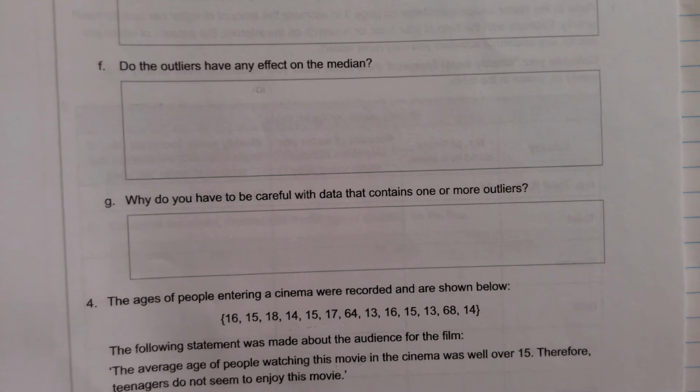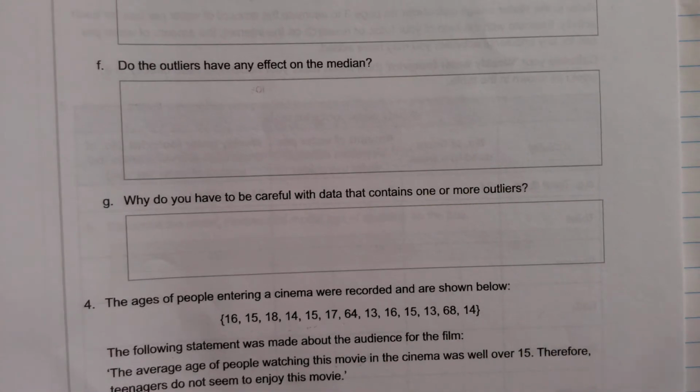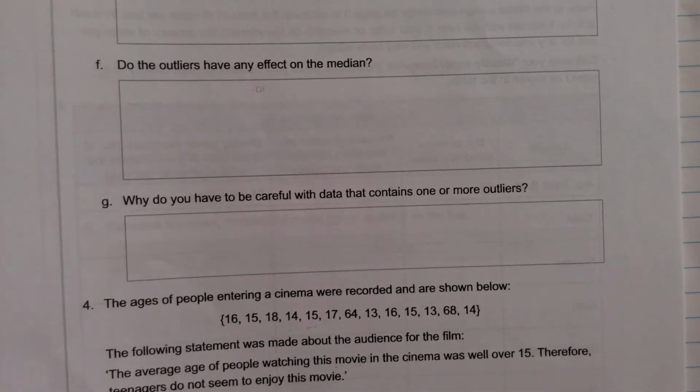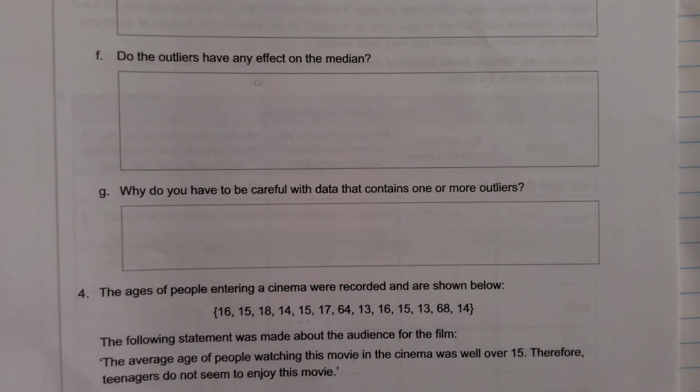So would the outliers have any effect on the median? Yes or no? Let's have a look.